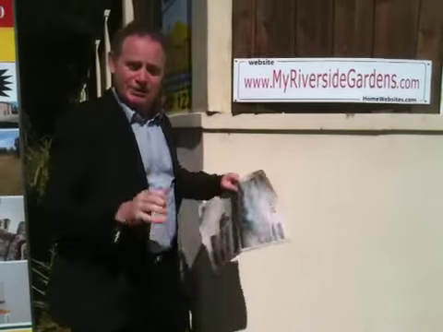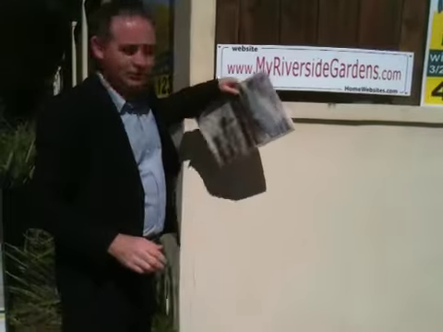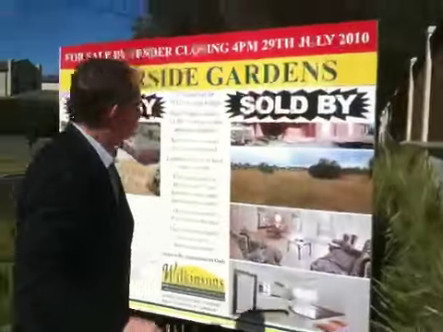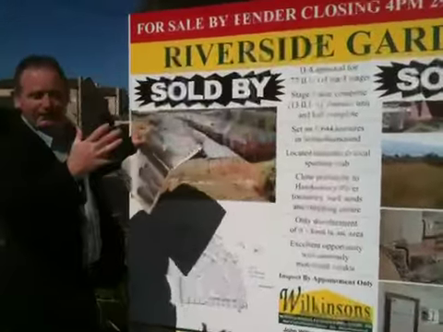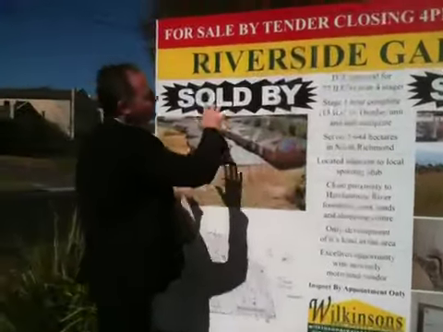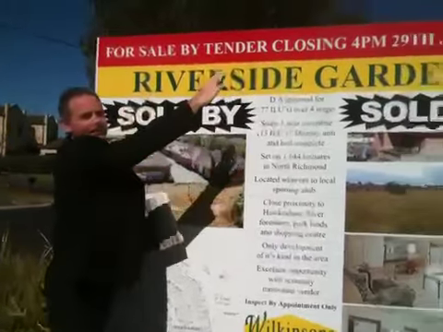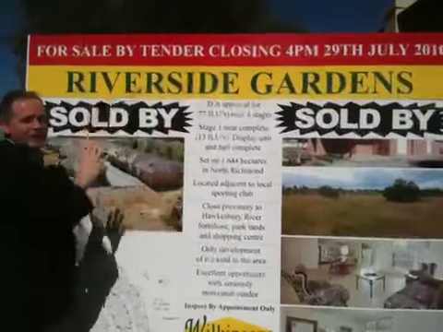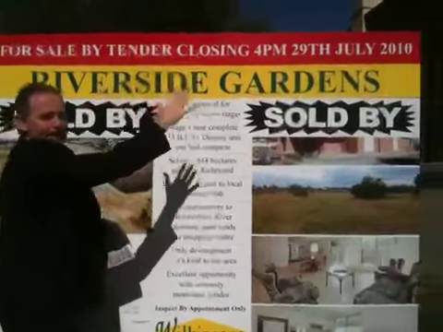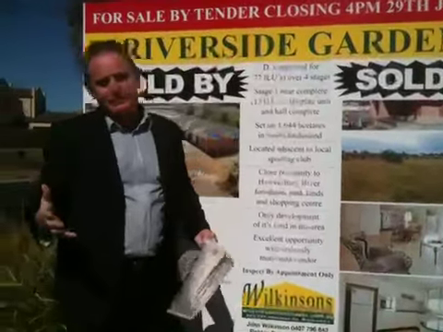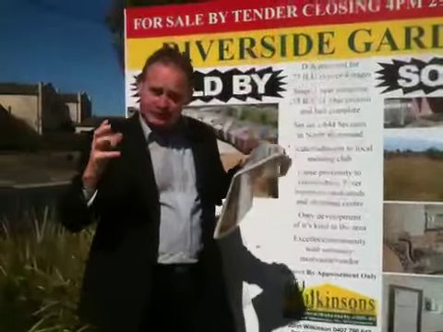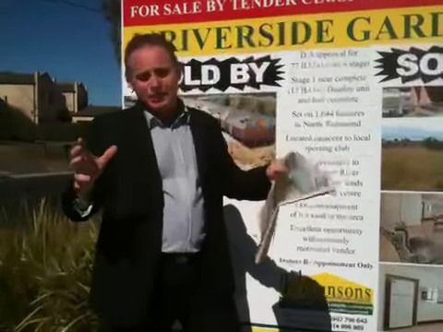Now, I'm not suggesting that with every website you need to order one of these. What I would have done if I was this agent, this is their signboard, and they paid quite a bit of money for this photo signboard, I would have had myriversidegardens.com in there instead of Riverside Gardens here. A lot of agents with their franchise group or with their company have a certain style guide for their signs.